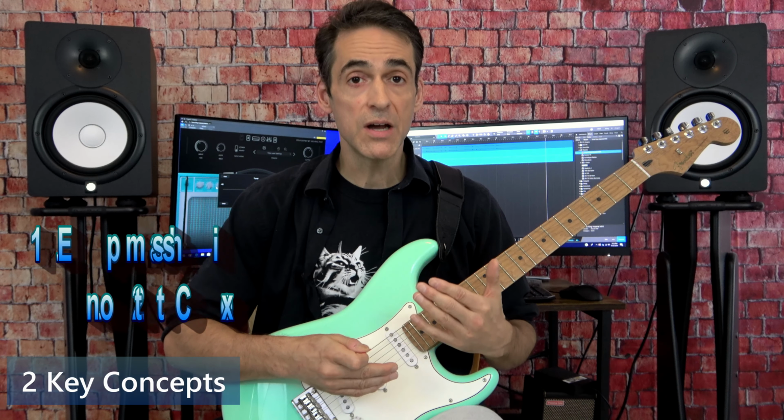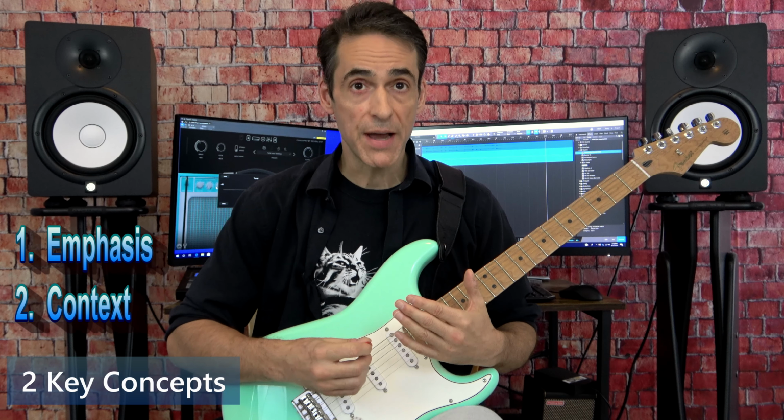Okay, quick now. Was that C major or A minor? I mean, your answer could be either, or both, or neither, or whatever. Here's what it comes down to. When you're trying to understand the difference between the major scale and the minor scale, in this case C major or A minor, I don't really want you to think of what is the starting note as much. Like I said, that's helpful to organize your practice, but it's really not a complete answer. Instead, I want you to think of two things: emphasis, and context.